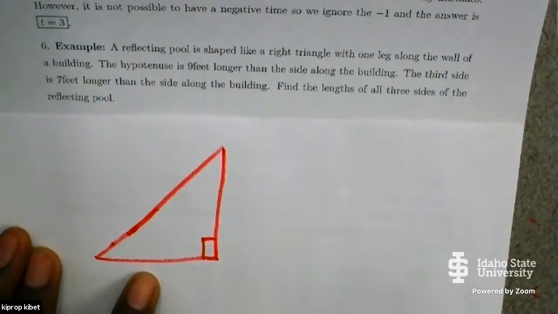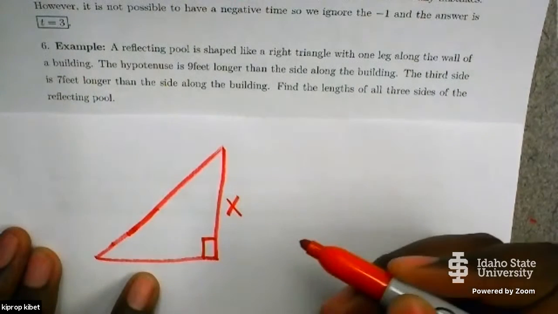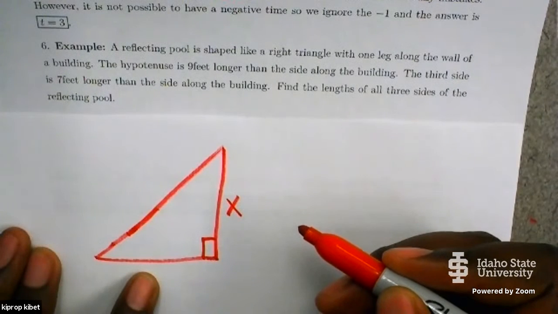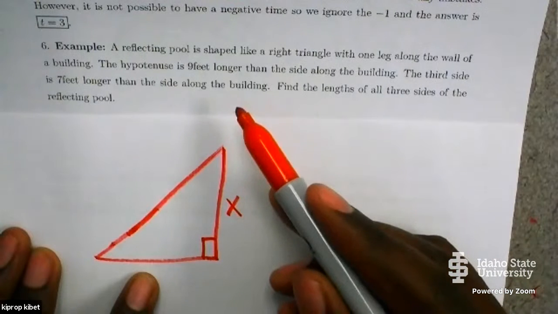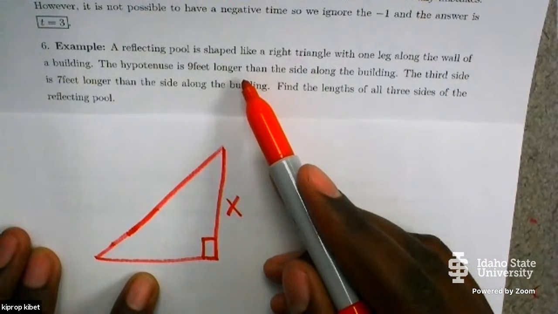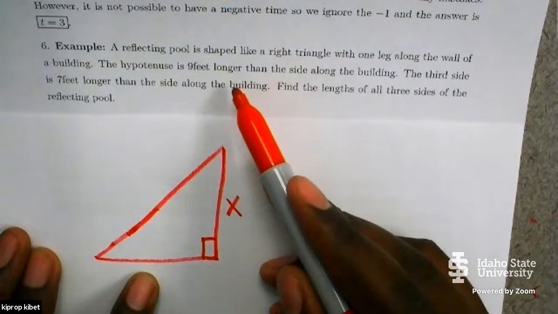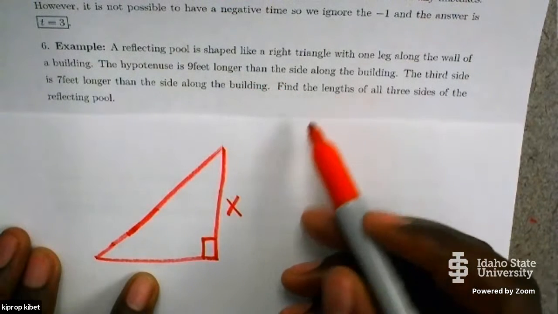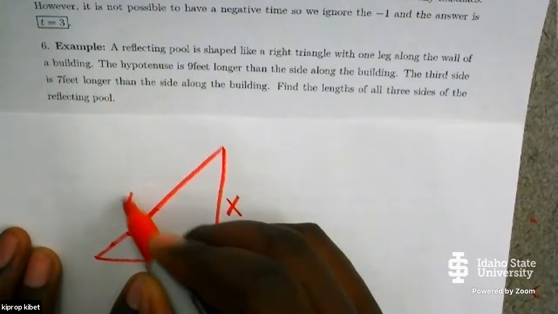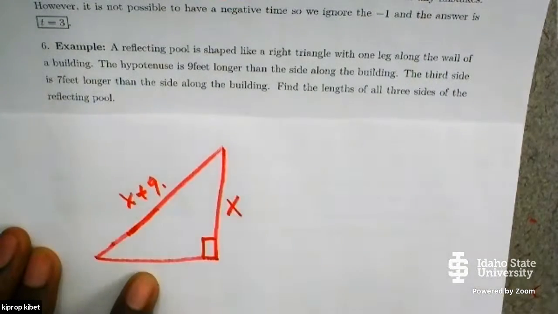So if we take the side along the building as x, then the hypotenuse is 9 feet longer than the side of the building. So it will be x plus what? 9. So that is the hypotenuse.